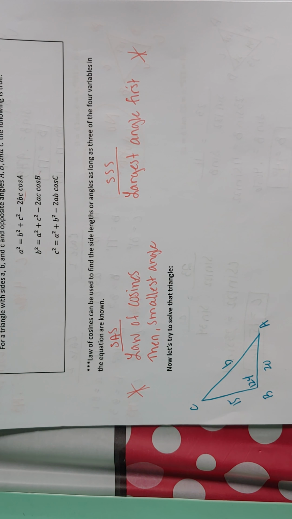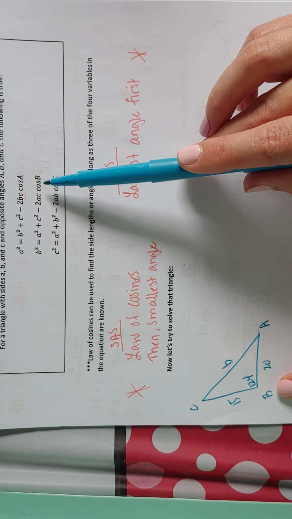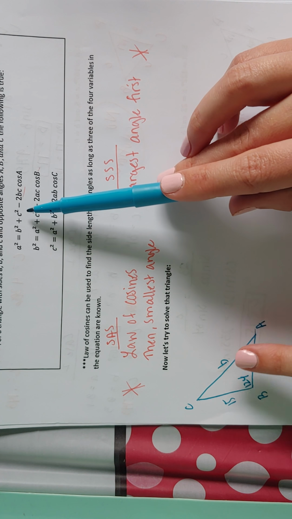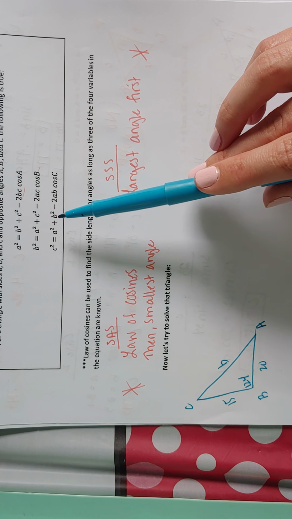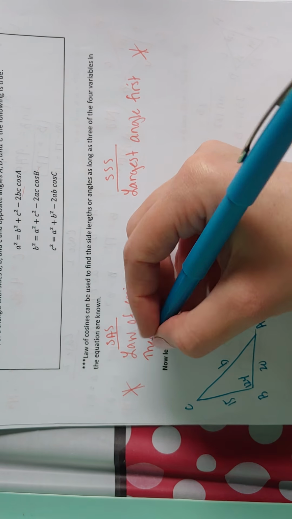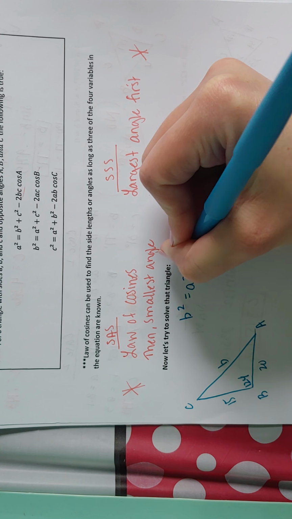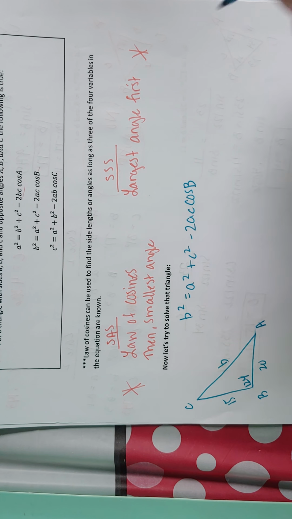Okay, so we can't do law of sines. We already talked about that. So we're going to do law of cosines. I have angle B, so I'm going to use this formula that uses angle B. Do y'all see that? And it's going to help me find little b, which is what I want. Again, these are the same formulas, just rearranged to find the one that you are looking for. So always write the formula first. b squared equals a squared plus c squared minus 2ac cosine of B.